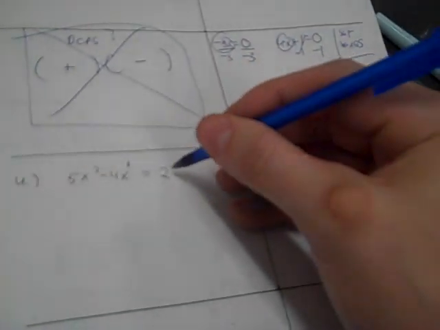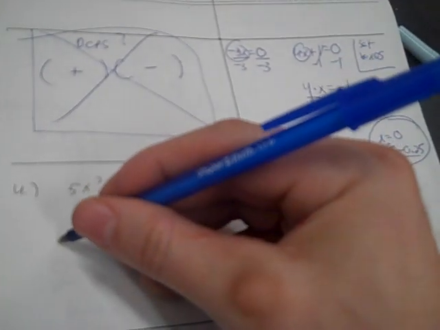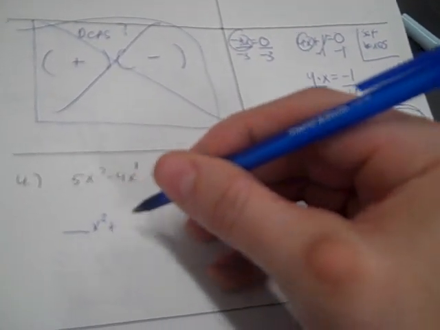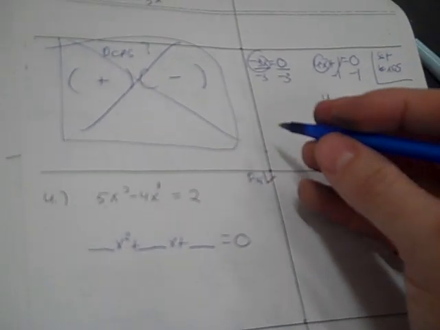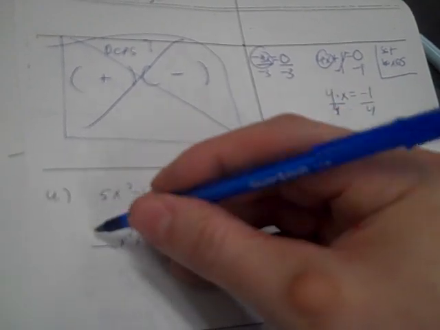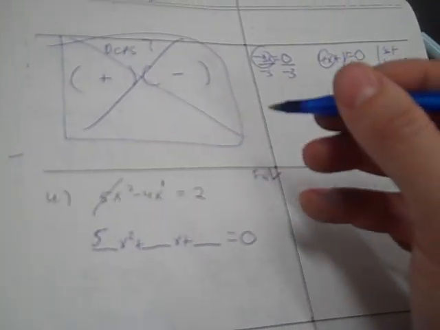Okay, now the problem is here you're not set. Because I have a 2 there, I need a 0, so I need to set this myself. Now, x second, you just got a 5, that's where you want it. X, you got a negative 4, that's where you want it.